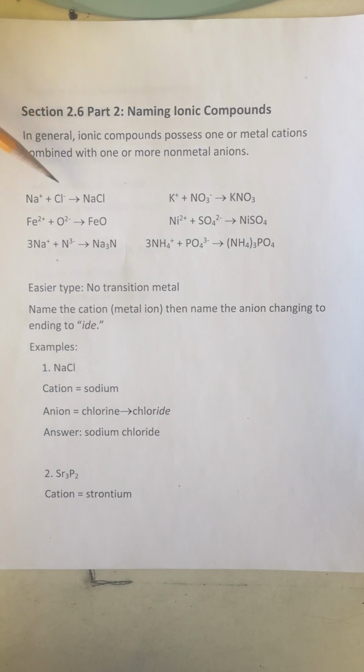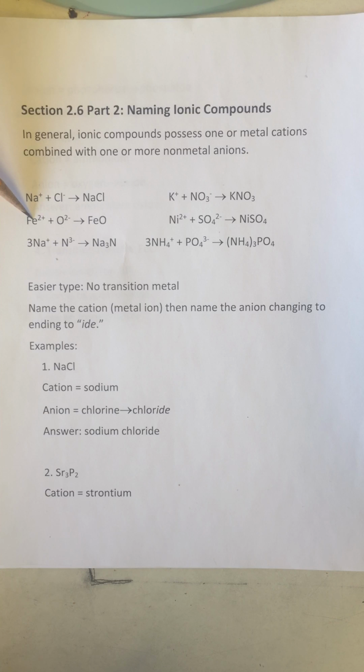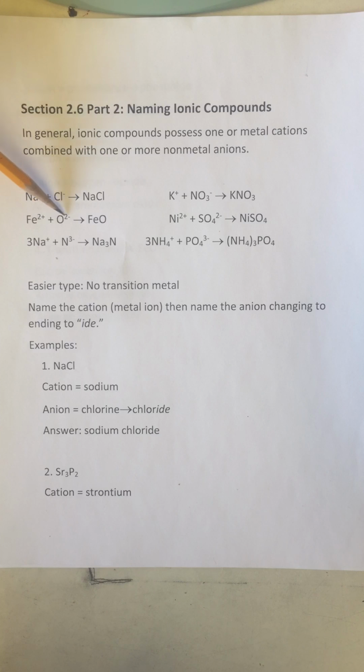Here's some examples. The sodium ion combines with chloride in a 1-to-1 ratio, and the chemical formula therefore would be sodium chloride, 1 sodium for every chloride. Iron, this is called iron 2. That ion is the cation, it's a metal ion, a transition metal, and it combines with an oxide ion, the nonmetal, to form what we call iron 2 oxide. Again, a 1-to-1 ratio. The charges have the same size or magnitude, even though they're opposite signs, so we get a 1-to-1 ratio.